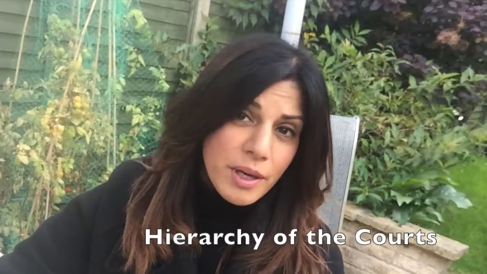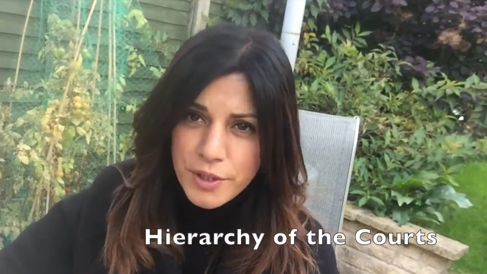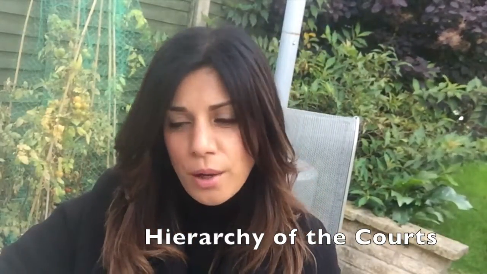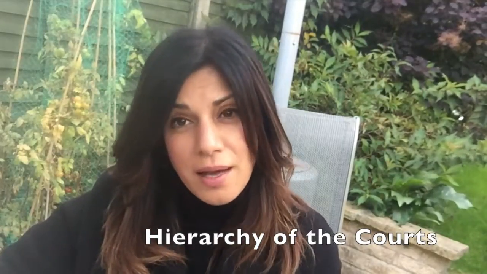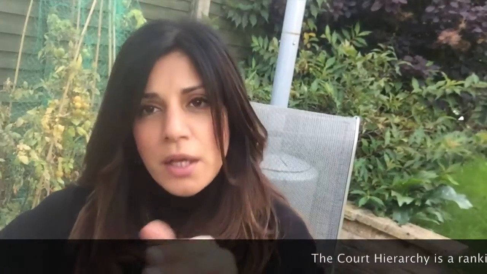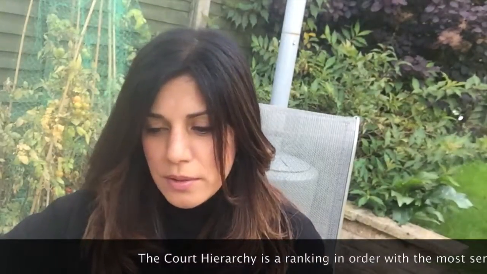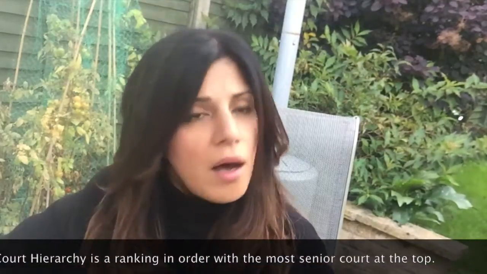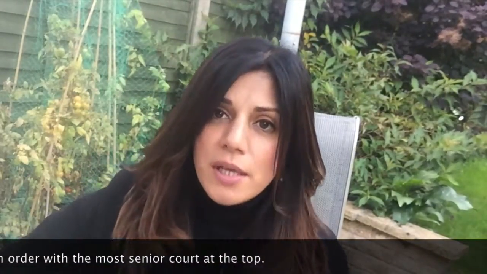Make sure you know your hierarchy, because the hierarchy is really important for judicial precedent, because in order for it to work, you need to know how each court handles decisions that are made. So what is a court hierarchy? It's a ranking in order. The lower courts deal with the less serious matters, and the higher courts hear the most serious matters.